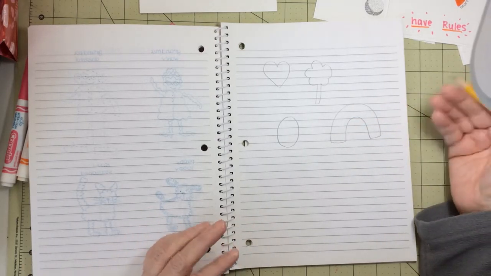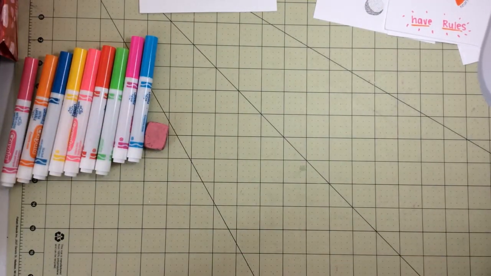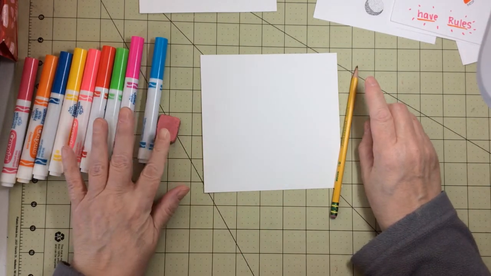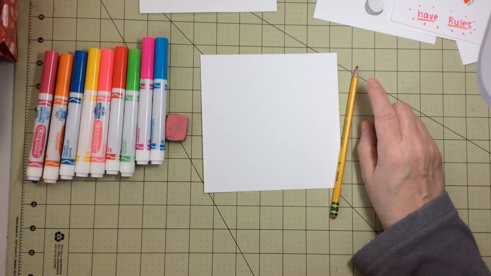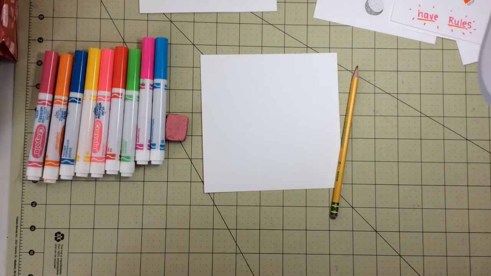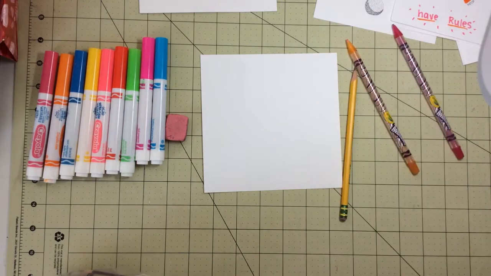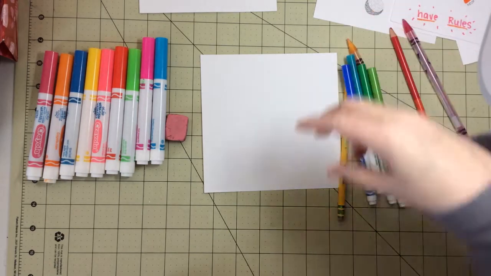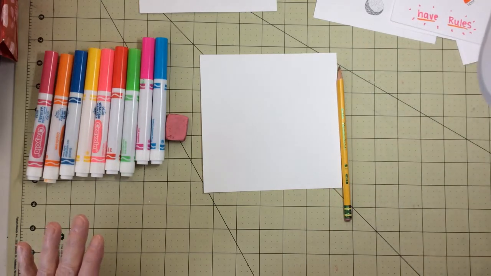Once I've picked my idea, once I've decided what my idea is going to be, these are the supplies I'm going to need. I'm going to need a paper and a pencil, an eraser, and then something to add color. In this case, I'm going to use these markers, but you could really use anything you have. You could use crayons or colored pencils. That would be fine. Some colored pencils like this, or if you have crayons, that would work. You could use skinny markers. Whatever you have to add color is fine.